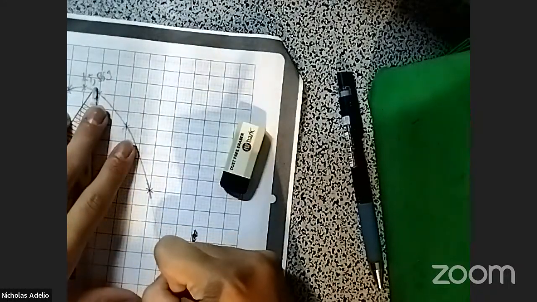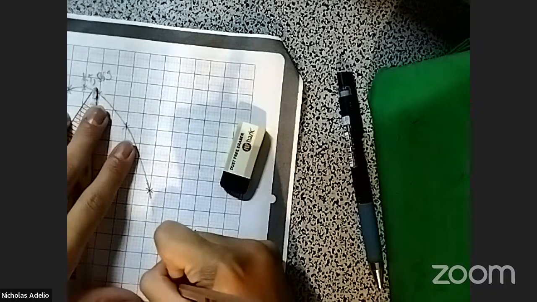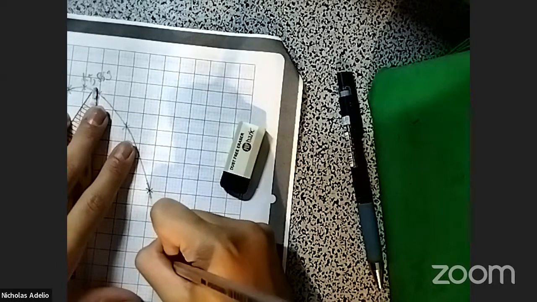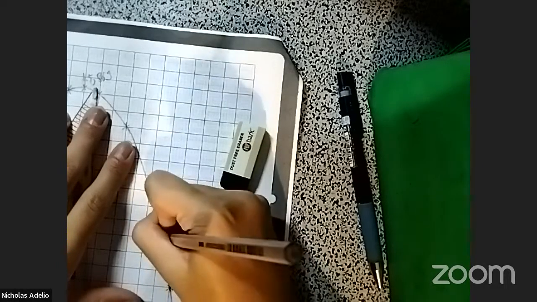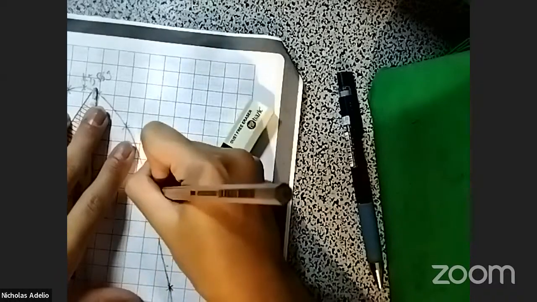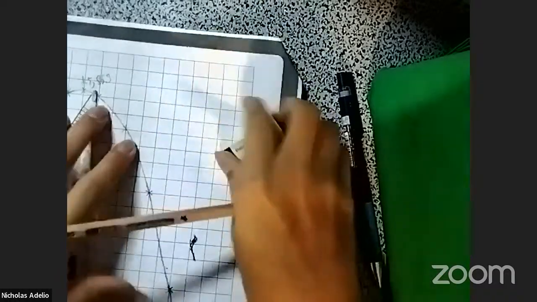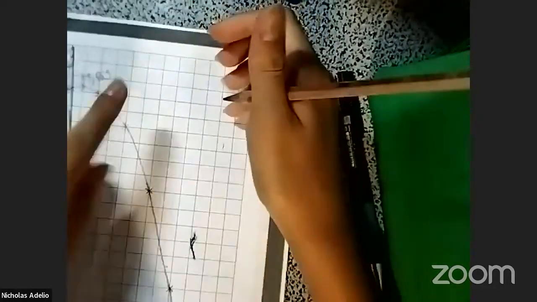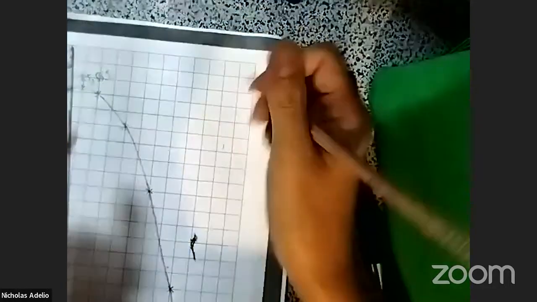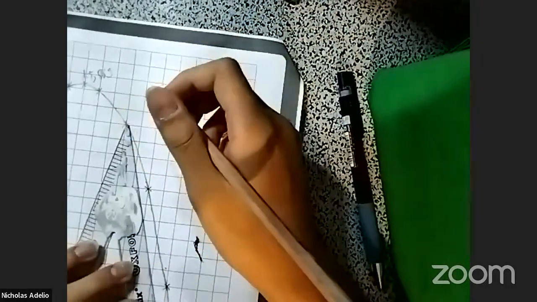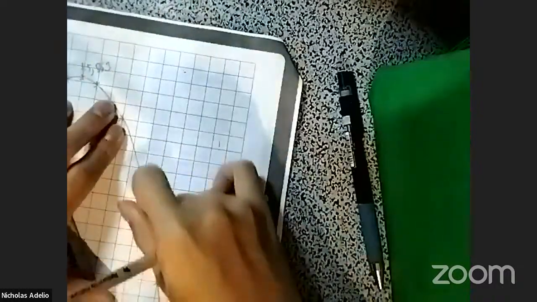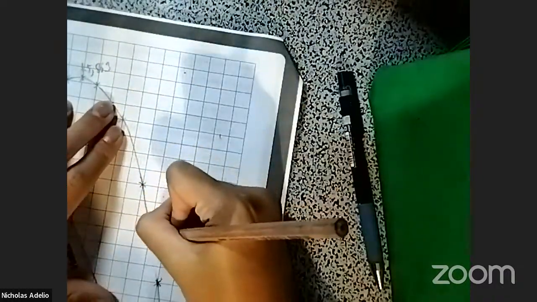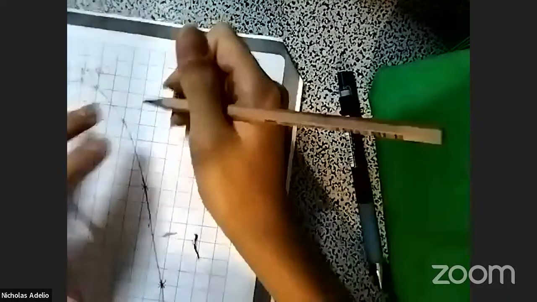Okay, let me connect this. And I just go like that. And then I go like that. Like go like that. And then I just connect it like that. Yeah, that should be good enough, right? It doesn't seem curvy enough, but it's fine, I don't really care. Tangent. Way easier now.